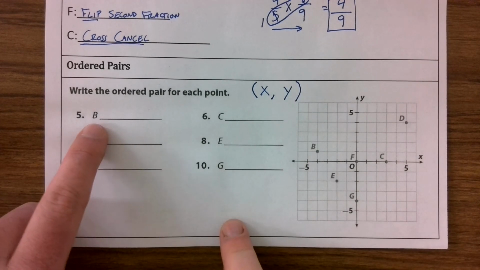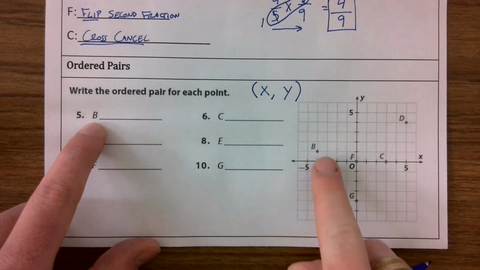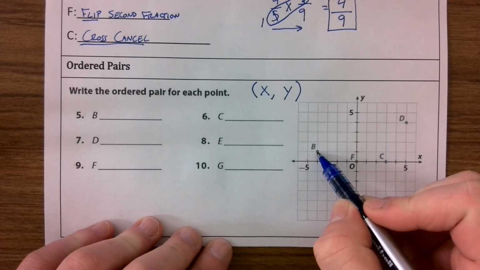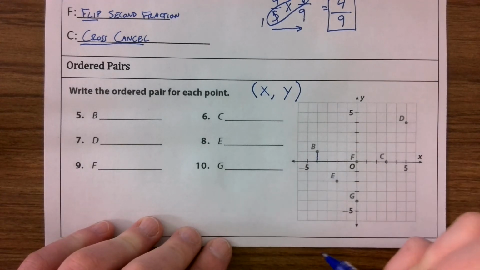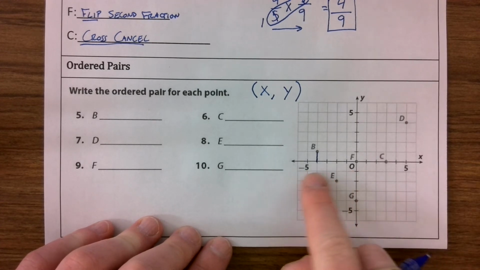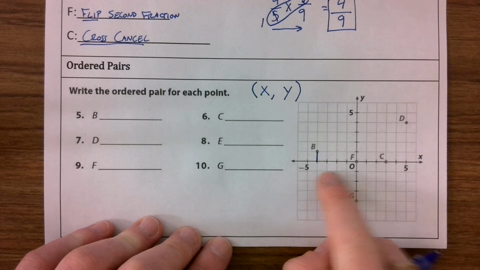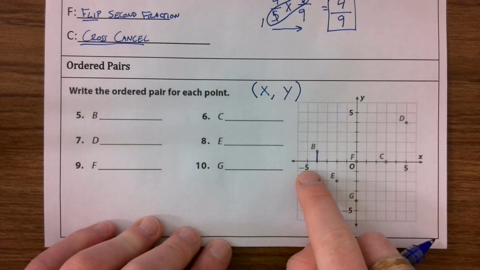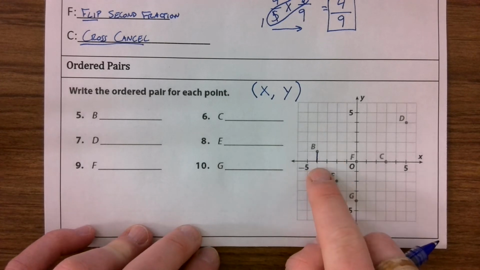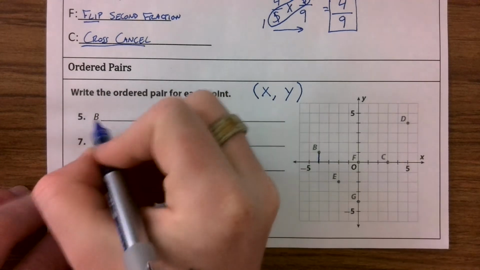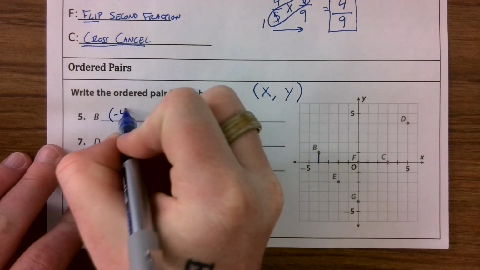So our first one is B. So I'm going to go find the letter B. There's the letter B. And now I need to find the x value. You can do this by just following it down to the x-axis. Now, it's not labeled. We're skip counting here, so we just have to figure out what we're skip counting by. 1, 2, 3, 4, 5. It looks like we're just counting by ones, which means that this is negative 4. So the x value for B is negative 4.